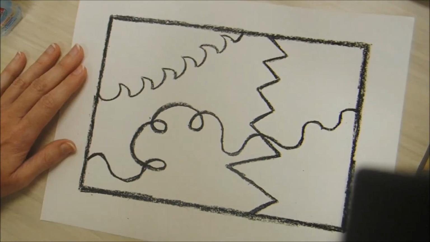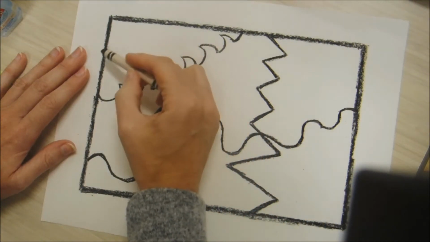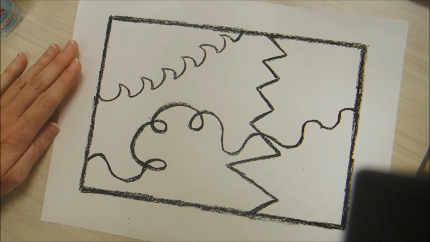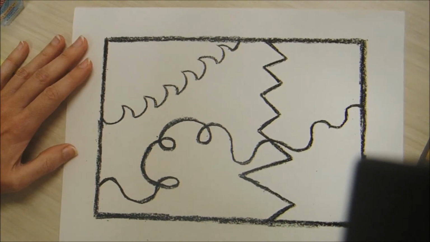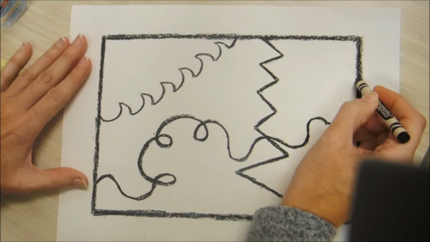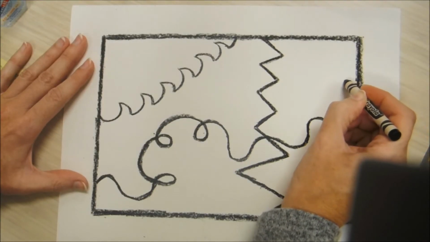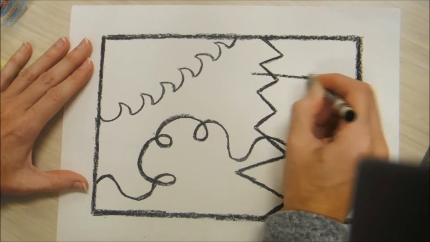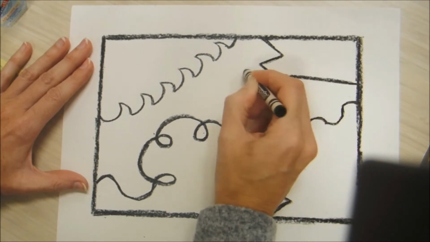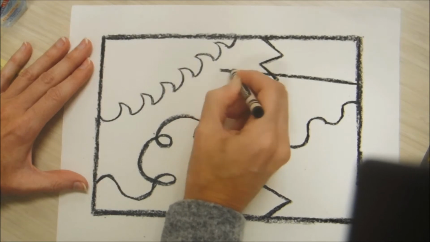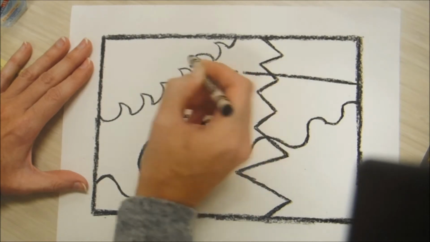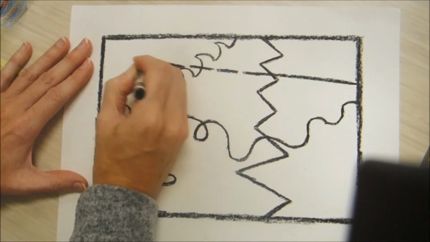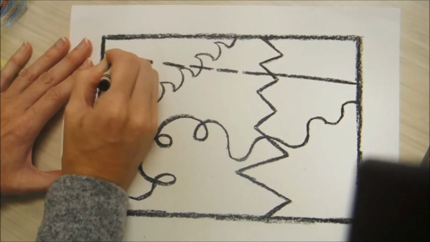Alright, I think it needs one more up here somewhere. Maybe I'll go across. And I'm going to do a straight line. Make it nice and thick. But I'm also going to turn that into a dashed line. Like that.